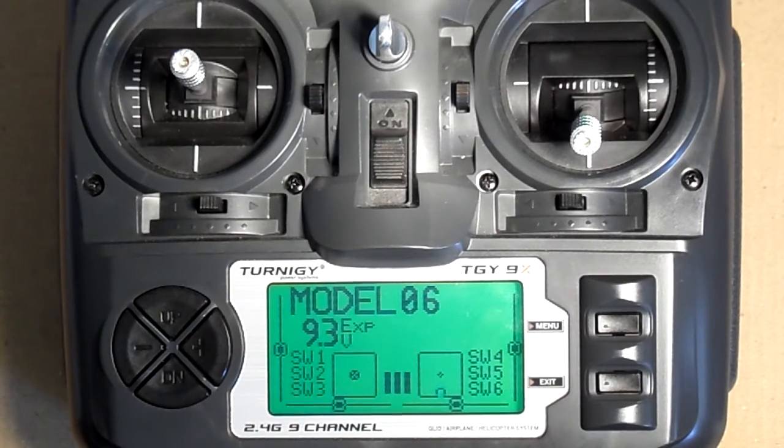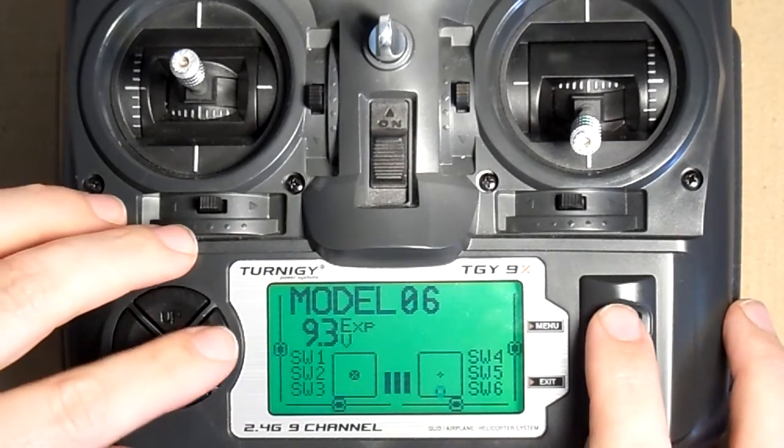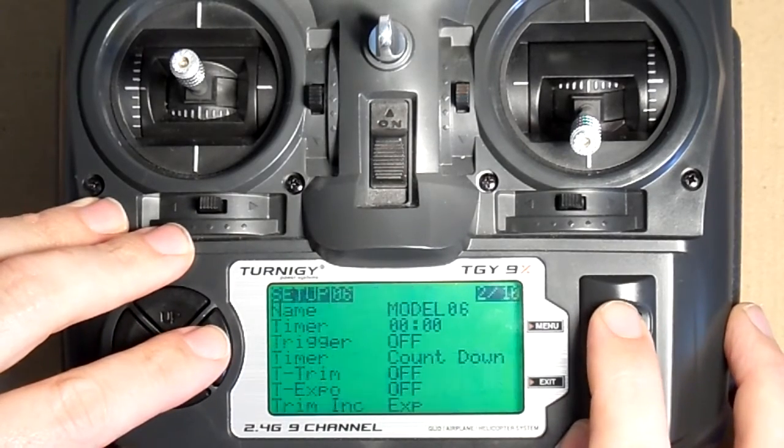So I needed to know, after I was flying around, where the throttle position was for level flight. I needed to save that number somewhere, so I wanted to create a mix or two that did that. I'll show you what I did here. If we go into the menu.